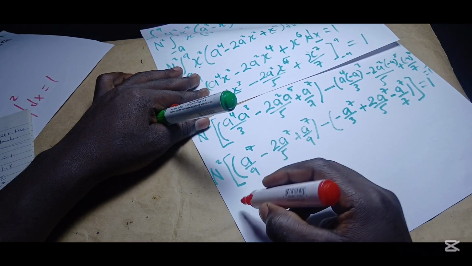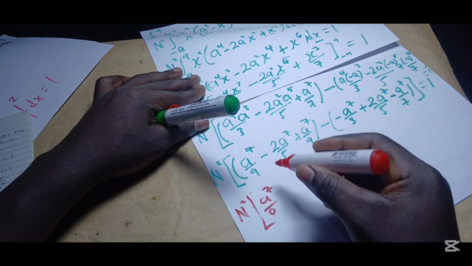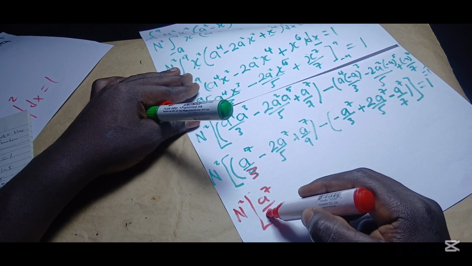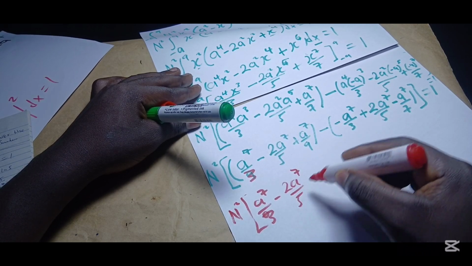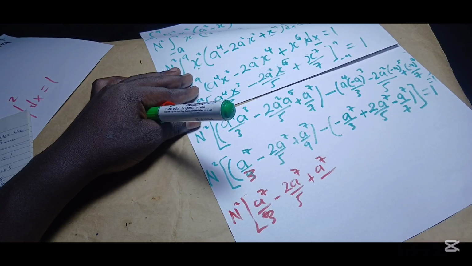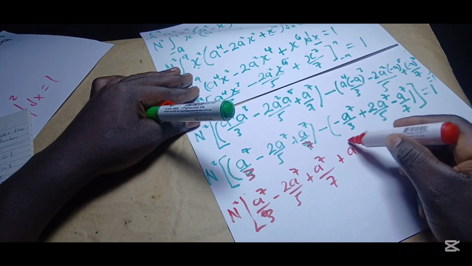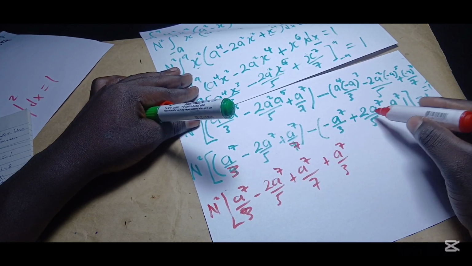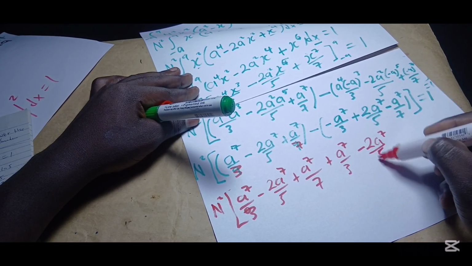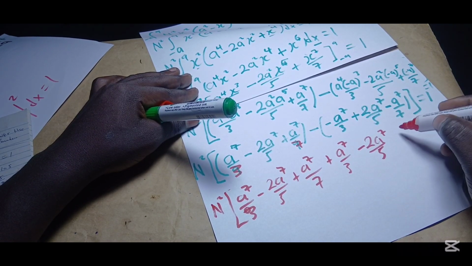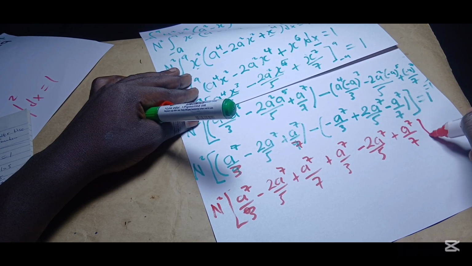So let's simplify everything. We are going to get n to the power 2, a to the power 7 over, is this 3 or 9? 3, right? 3. Minus minus gives us plus a to the power 7 over 3. Minus multiplied by positive 2a to the power 7 will give us minus 2a to the power 7 all over 5. Minus multiplied by minus a to the power 7 over 7 gives us positive a to the power 7 over 7, then bracket all equal 1.